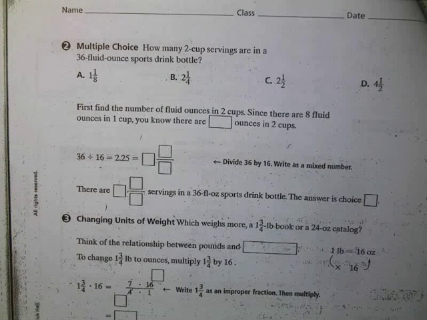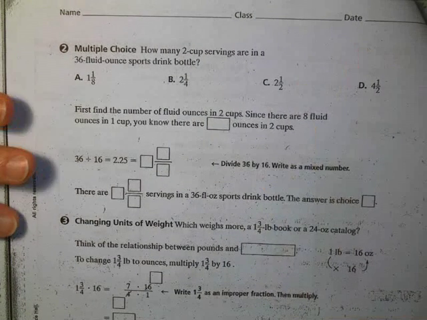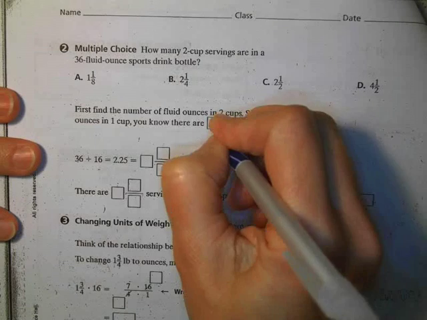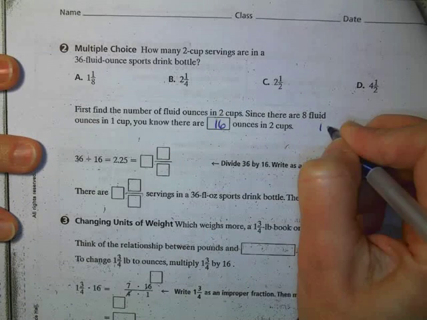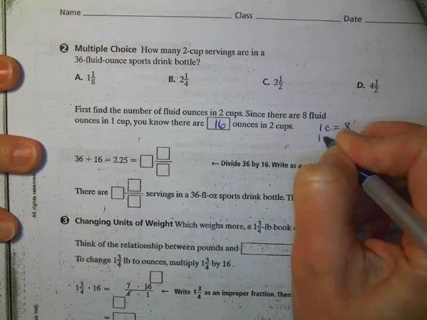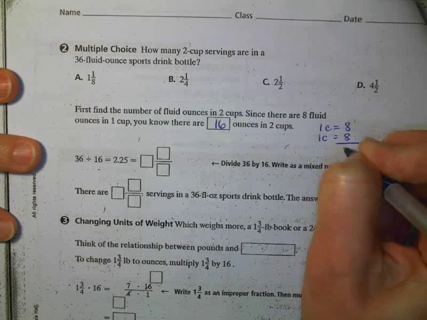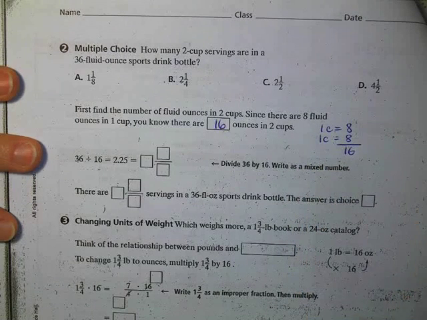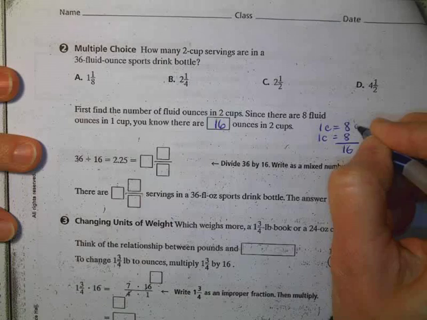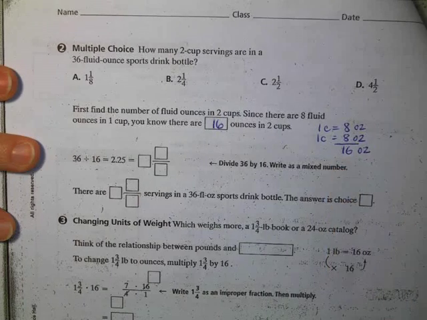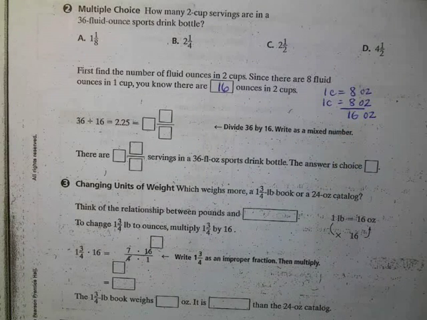First, find the number of fluid ounces in 2 cups. Since there are 8 fluid ounces in 1 cup, which you should know or can figure out, there are 16 ounces in 2 cups. So 1 cup equals 8, the second cup is 8, so you can just multiply by 2 or add 8 plus 8 to get 16 ounces. However you want to think about it.